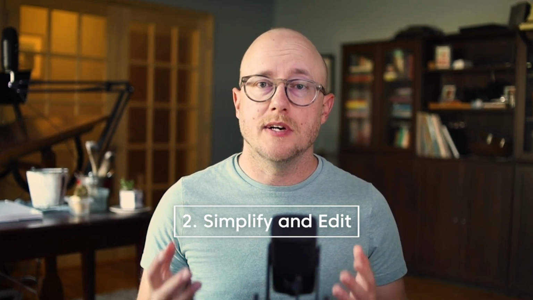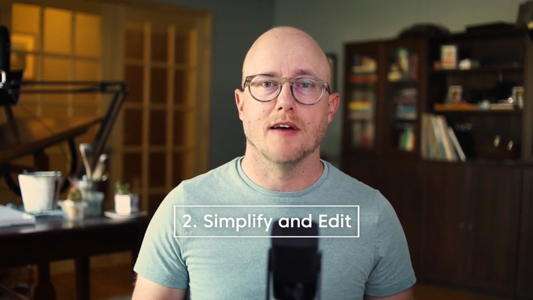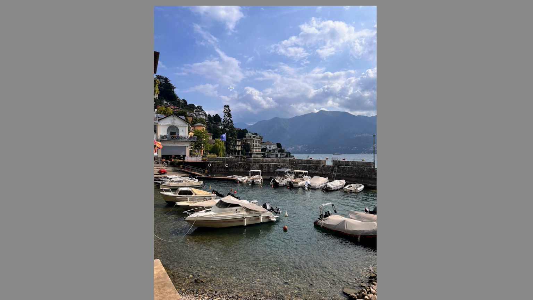The next thing you need to do when you're translating a photo into a painting is you need to learn how to edit. There is so much information in every photograph that we take. We need to decide what is important and what isn't important, and we can remove things from the scene.